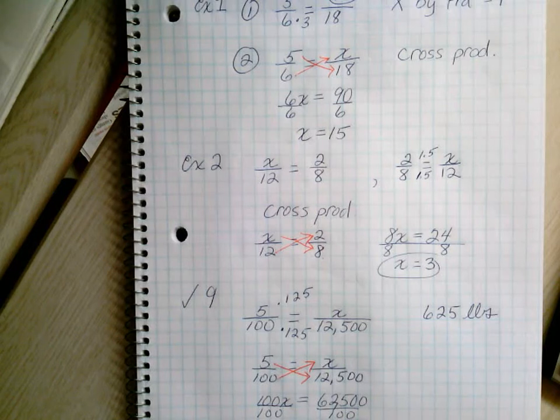Are we good so far? Do you guys have any questions on this before I let you go ahead and start working? You're doing 10 through 30 evens today. That's not a lot.